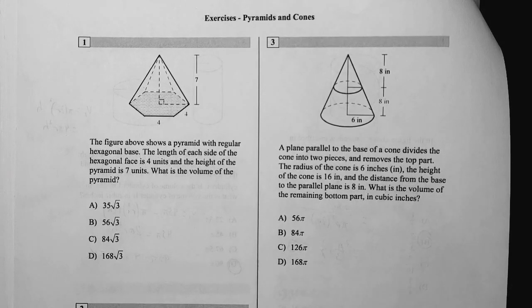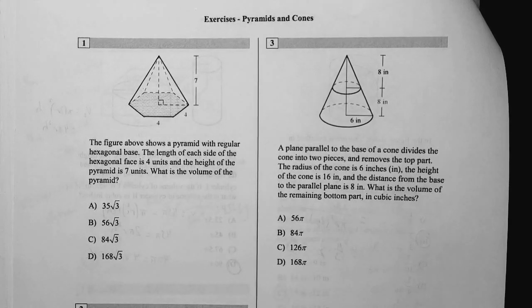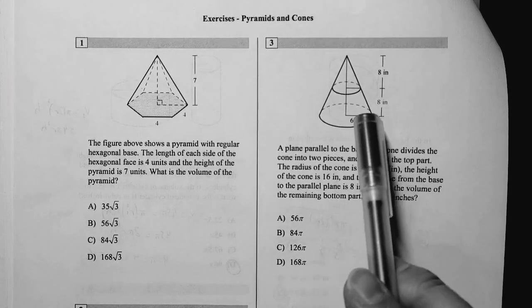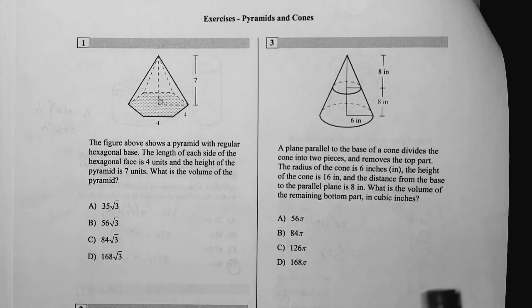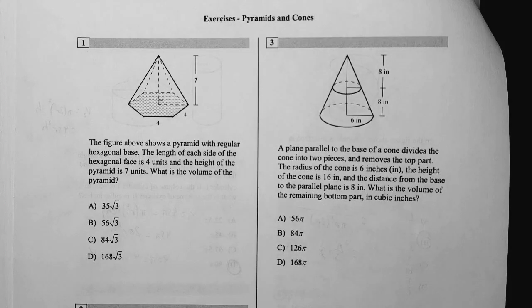Okay, for volume of a pyramid, it's 1/3 area of the base times the vertical height, not the slant height. So for example, this is the vertical height. You would use that to find the volume. 1/3 area of the base times the vertical height. Okay? For a cone, the volume of the cone, exact same formula. 1/3 area of the base times the vertical height. Okay, so 1/3 pi r squared h.